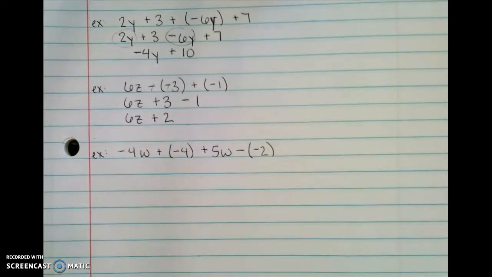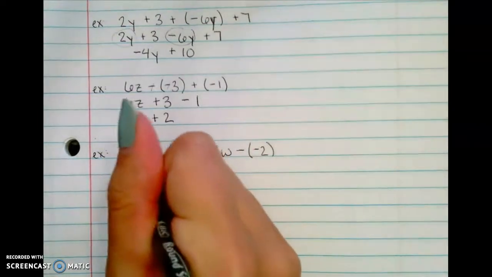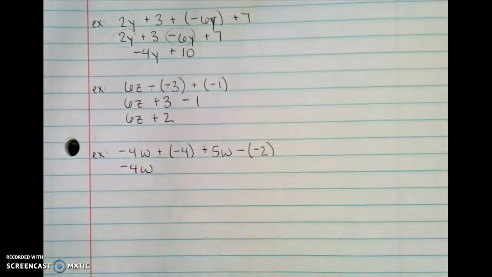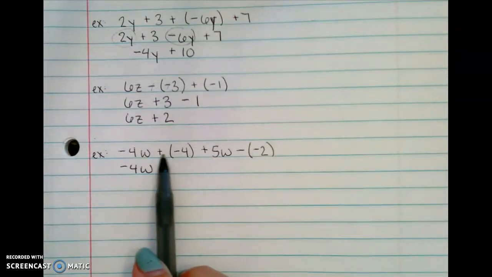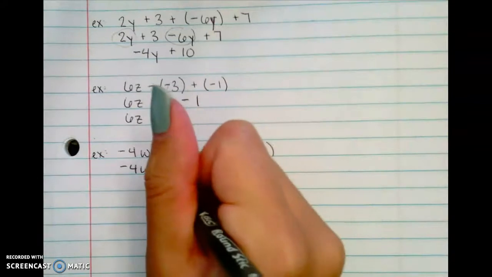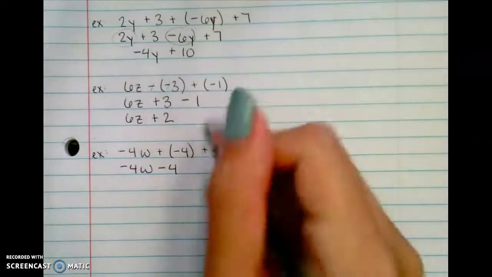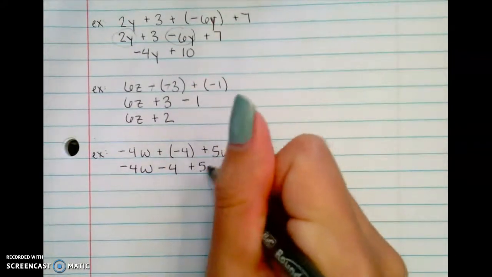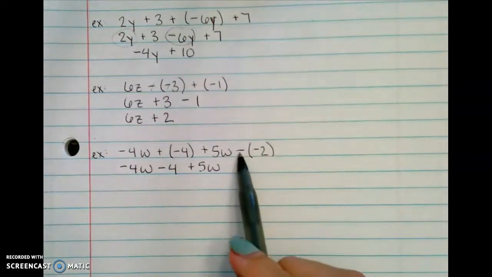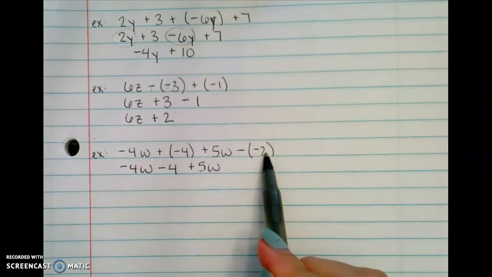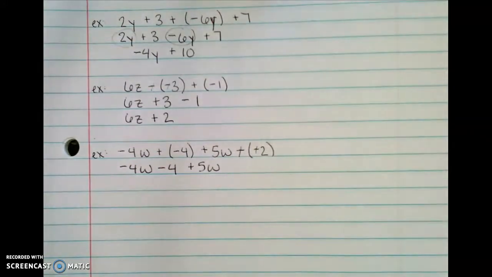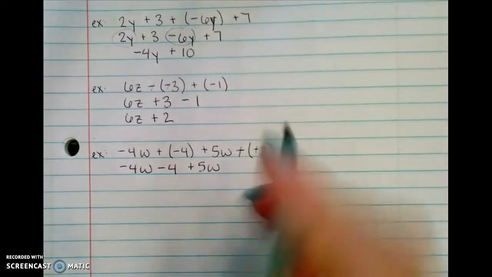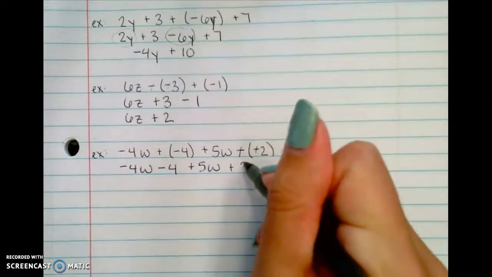And lastly, again, some more parentheses, so we're going to practice rewriting. I have negative 4w, and I have a plus negative 4. So again, when we're adding a negative, that's subtracting. Plus 5w, and I have a minus negative 2. So again, when I'm subtracting a negative, it turns to addition. The negatives cancel each other out, and I bring down the plus 2.